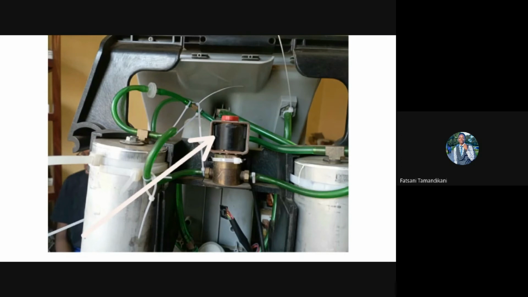In some other models of concentrators, for example the J5, there's no equalization valve. The process of equalization between the sieve beds is done via tubings that are connected between the sieve beds, and inside the tubings there are orifices that help in the purging process.